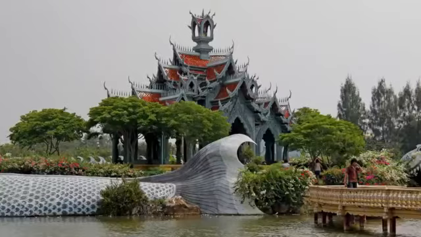Look at the ancient Siam city in Thailand. This is supposed to be a recreation of Sumeru Mountain. Look at the bridge you have to cross on your journey. And what about the whirlpool at the center?